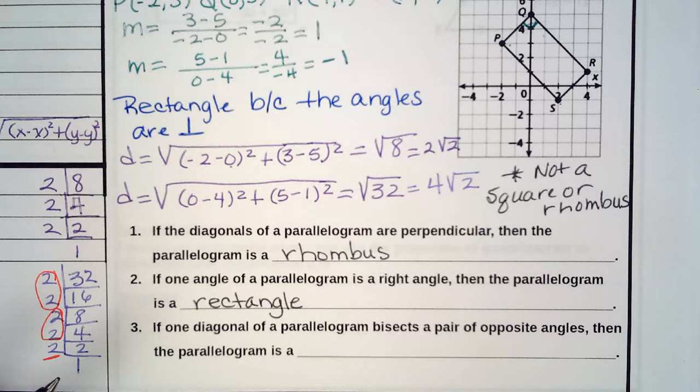Okay, so if one diagonal of a parallelogram bisects an opposite pair of angles, then the parallelogram is, is it a square? We don't know. Is it a rectangle? I don't think so. Is it a rhombus? Yes.